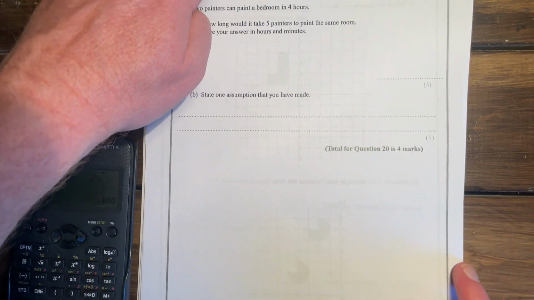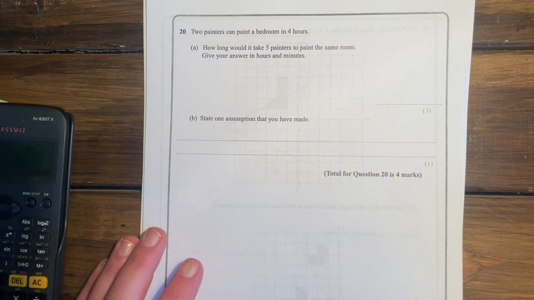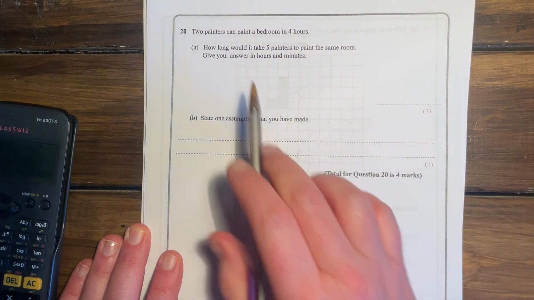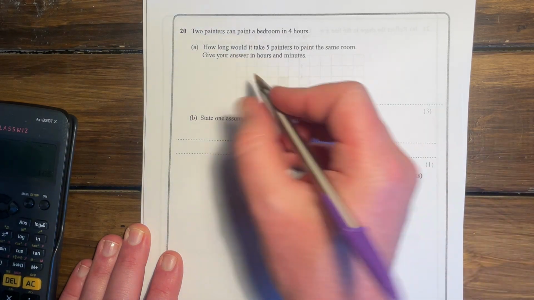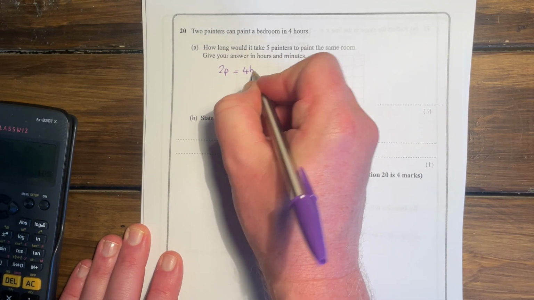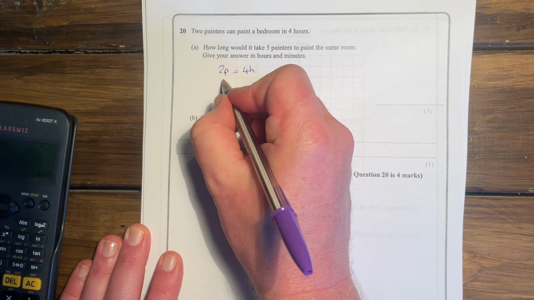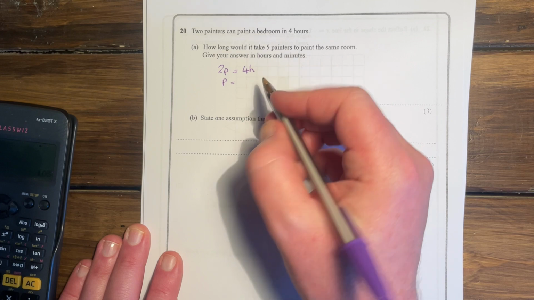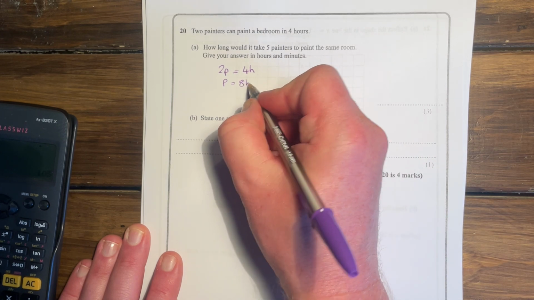Question number 20. 2 painters can paint a bedroom in 4 hours. How long would it take 5 painters to paint the same room? Give your answer in hours and minutes. Well, we know at the moment 2 painters will take 4 hours. So if only 1 painter were there, it would take longer. It would in fact take double the amount of time. So I'm going to say 1 painter would take 8 hours.